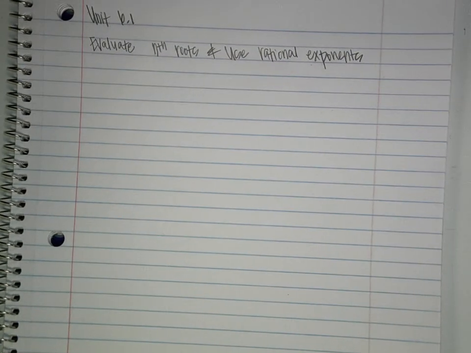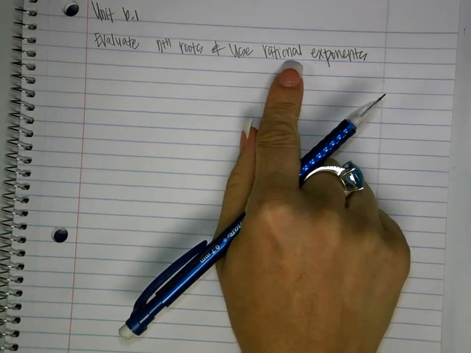Nth roots is basically like any root number. So it could be like a square root, a cube root, a fourth root. That's why it's called nth, because there's not just one. Okay, and use rational exponents.